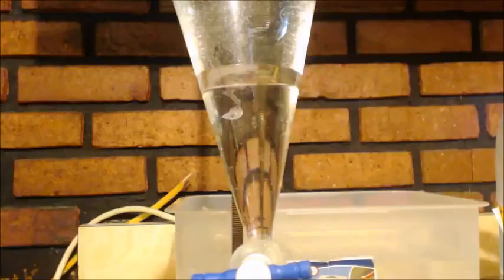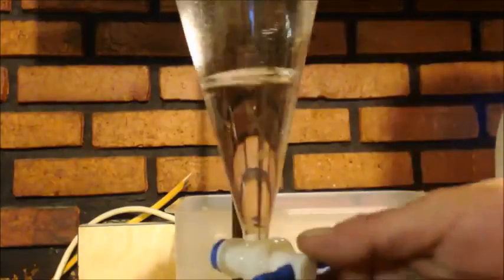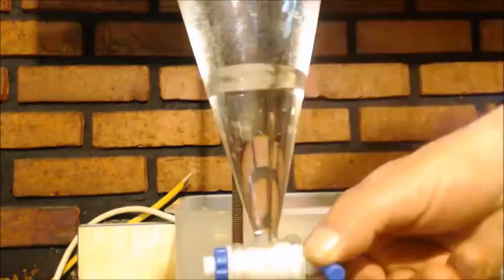I definitely got a better yield this time. Well, you can see I put in a separatory funnel. Here's the line in case you can't see it. Alright, I'm going to drain it out into a thing, see how many milliliters is there.